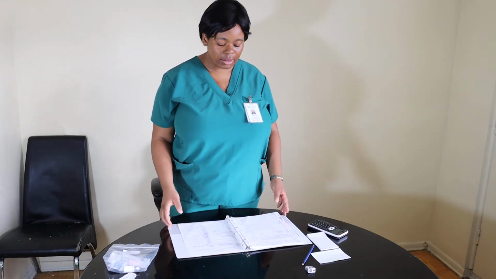So right now I have pre-assessed the patient. I pre-assessed for bleeding in their gums. I want to make sure there is no bleeding in the gum or any other site. This is because this medication is an anticoagulant, so if the patient is bleeding, they cannot take this medication.